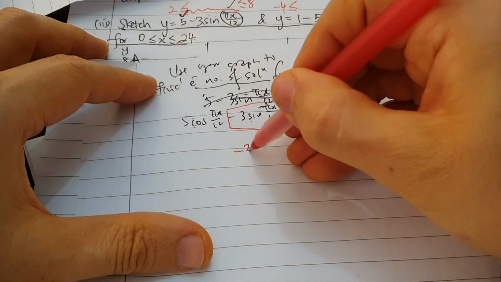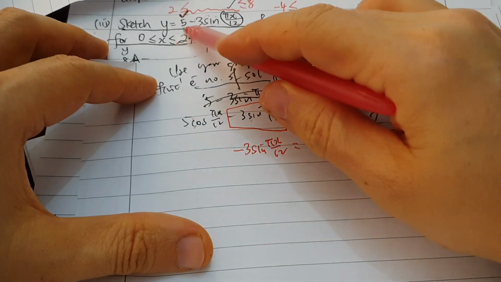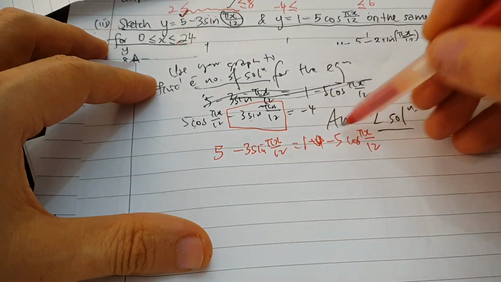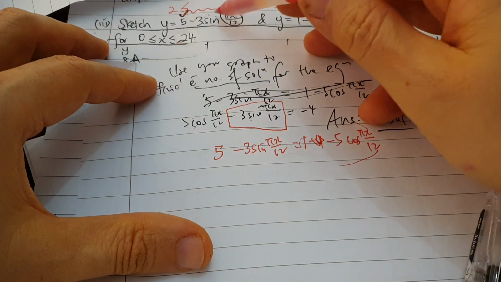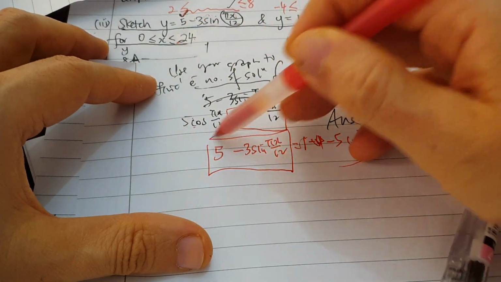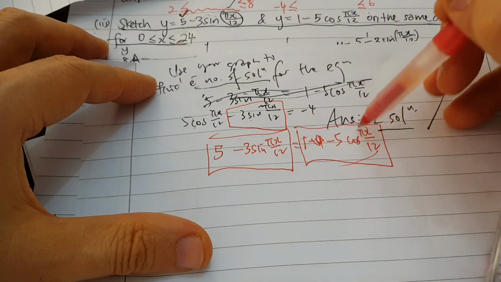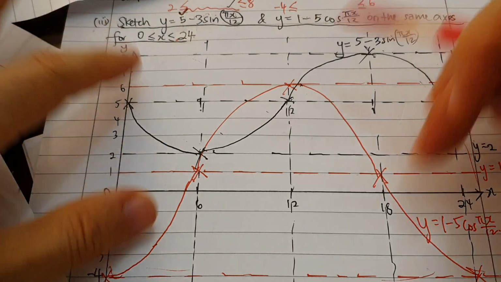Okay, and you want the 5, right? So you plus 5 this side, you plus 5 this side, become a 1. You see, I get back this original. Then you know that, oh, it's actually this curve. You want it to intersect. Want to find out how many times they intersect this other curve. That's it.